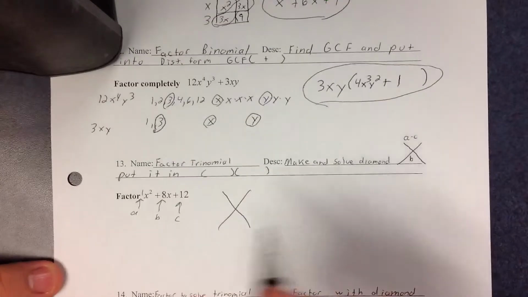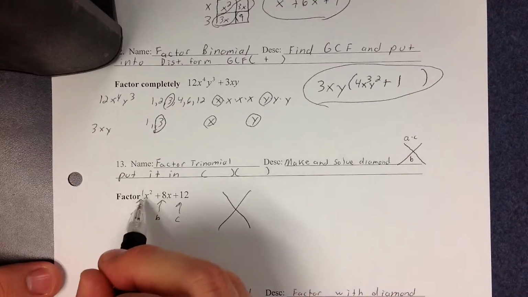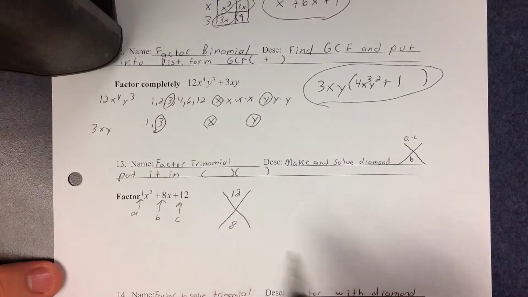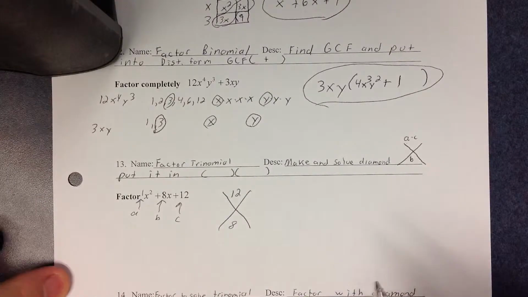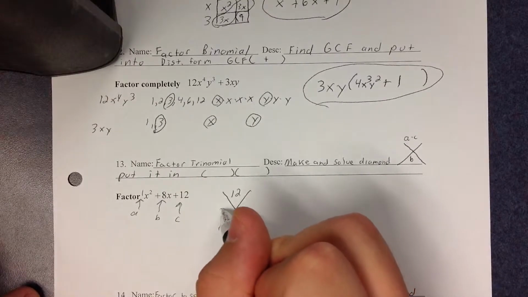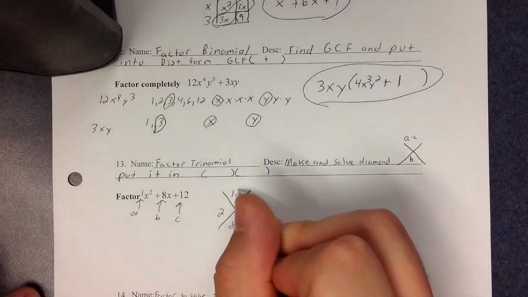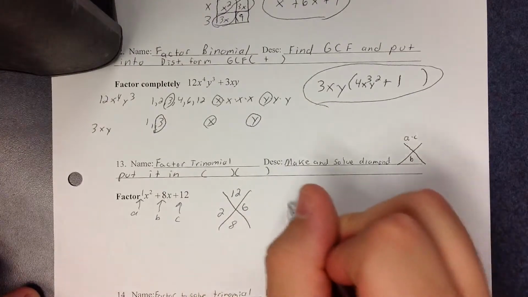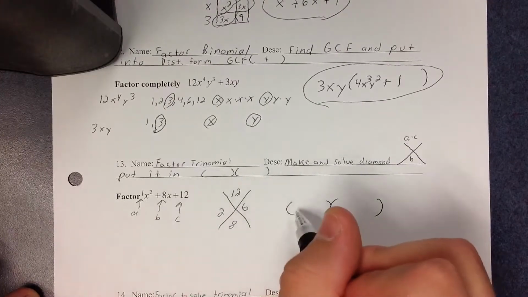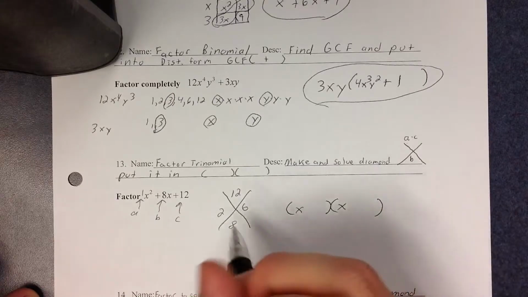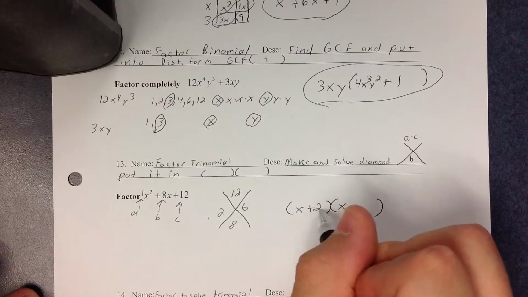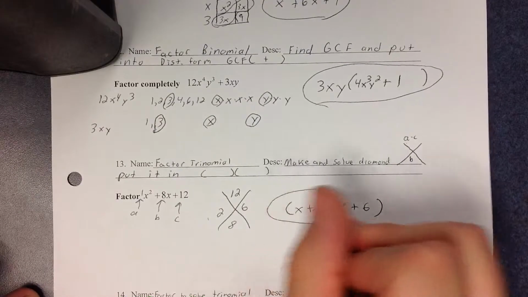So on top of my diamond is a times c, so 1 times 12, which is 12, and then b goes on the bottom. Again, I'm trying to find two numbers that multiply to get the top and add to get the bottom. So that would be 2 times 6, because 2 times 6 is 12 and 2 plus 6 is 8. Now when we write our answer, it's got to be x squared, so we have an x and an x. Then we find our side numbers, which are 2 and 6. Since they're positive, we put plus 2 and plus 6.